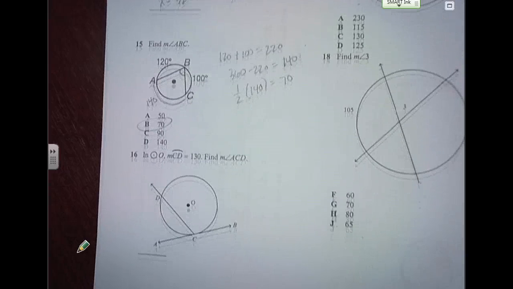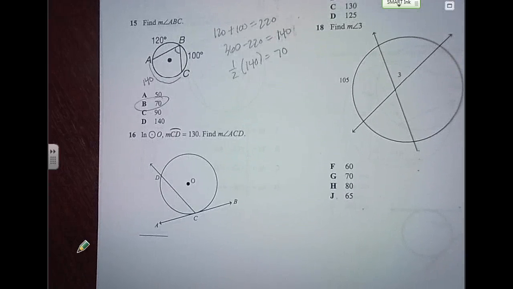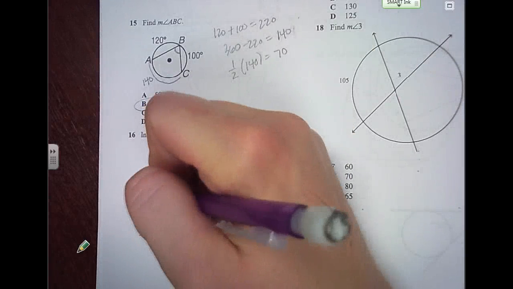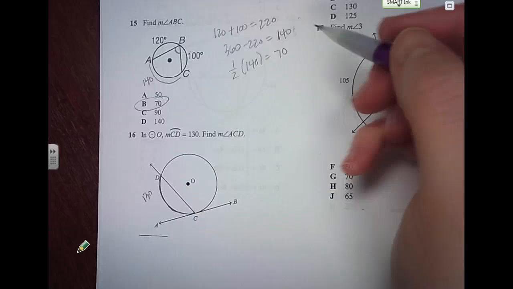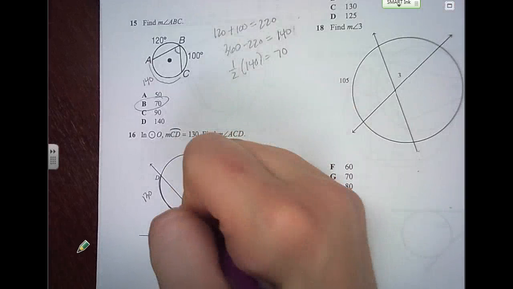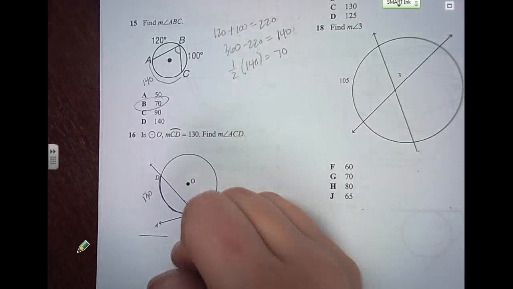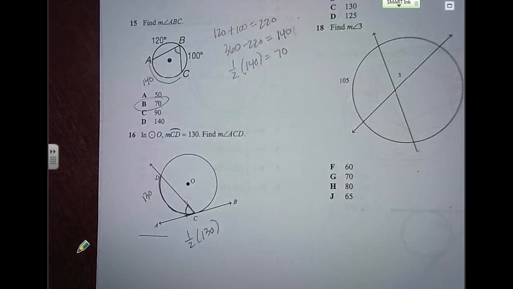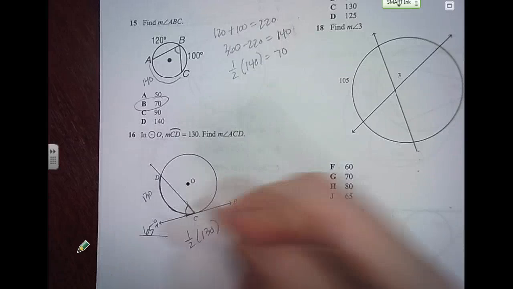Number 16, in circle O, the measure of arc CD is 130. So from here to here is 130. Find angle ACD. Okay, this is an example of an inscribed angle, so it's still 1/2 times its arc, which would be 65.